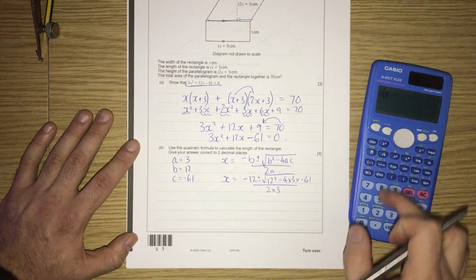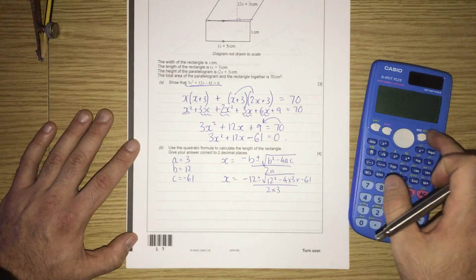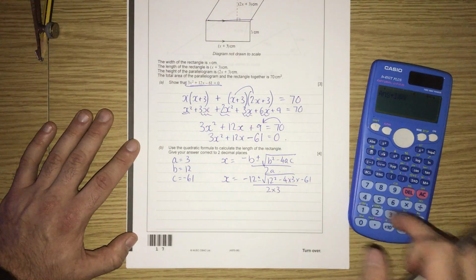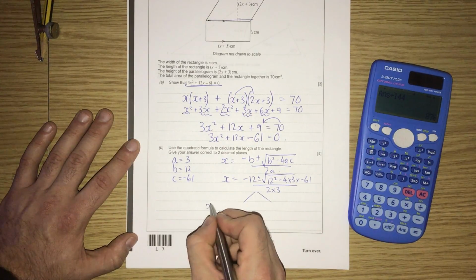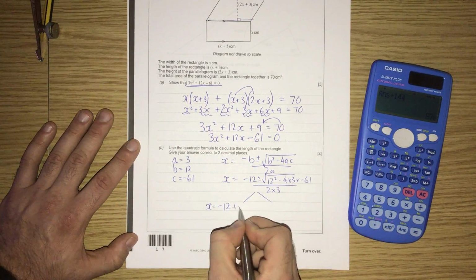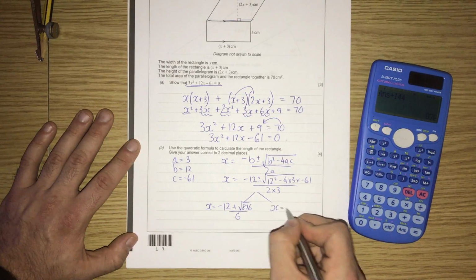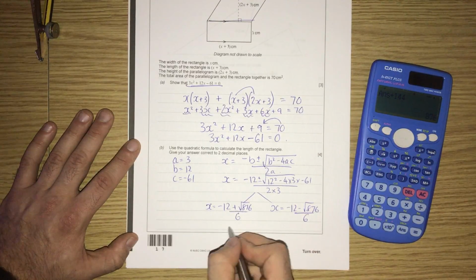So in the bracket, if I work all this out, I'm going to get that my two possible outcomes are that x equals minus 12 plus the square root of 876 divided by 6, or x equals minus 12 minus the square root of 876 divided by 6.